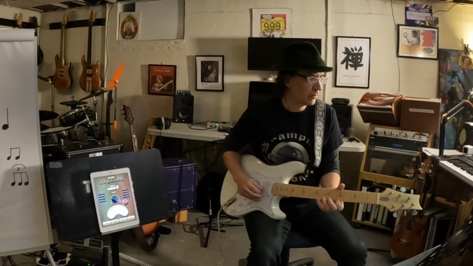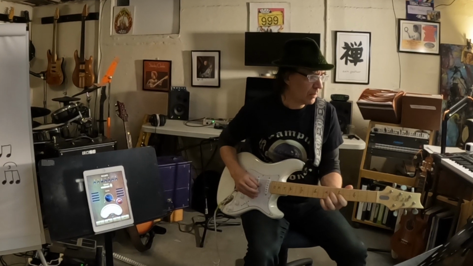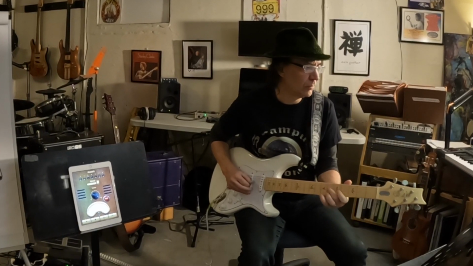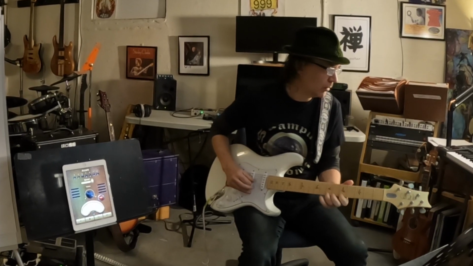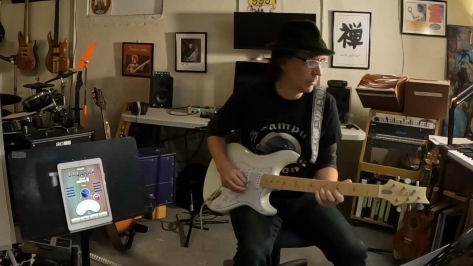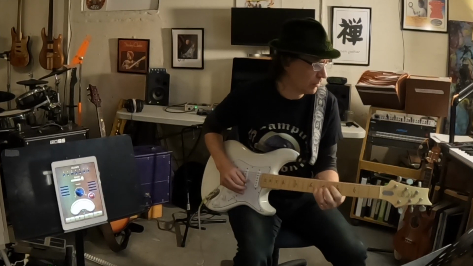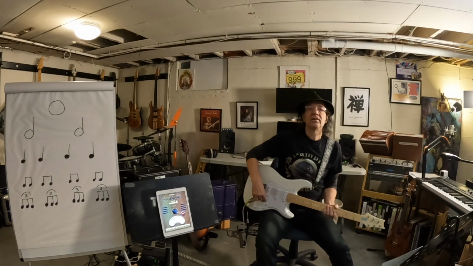And these are eighth notes because 1 and 2 and 3 and 4 and 1 and 2 and 3 and 4. So you get the idea there.